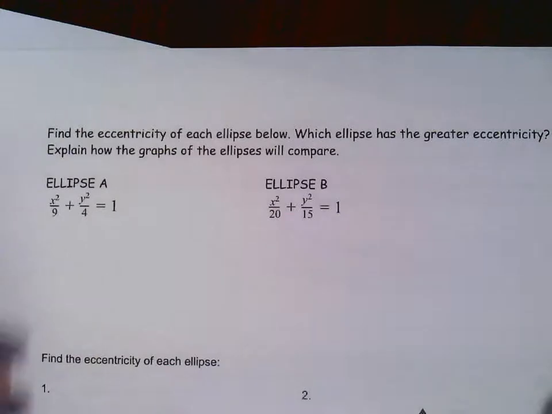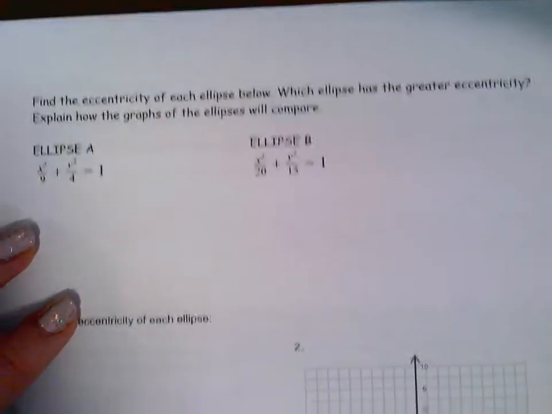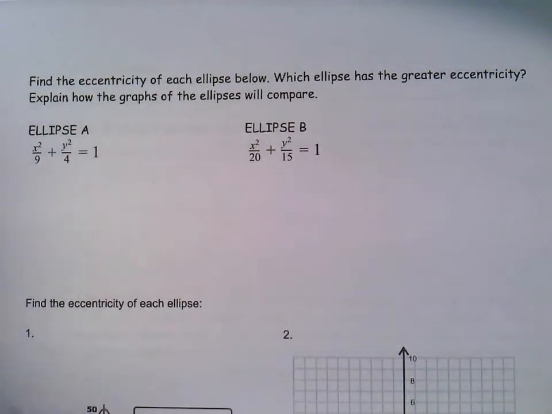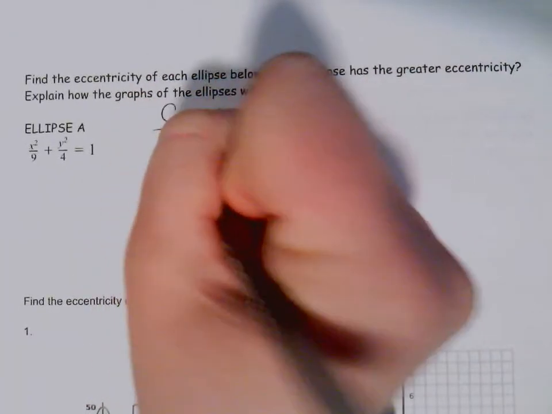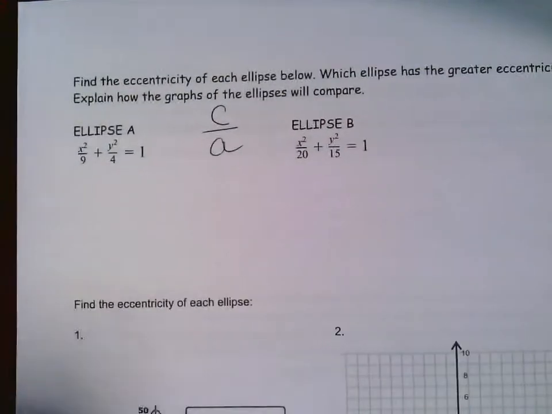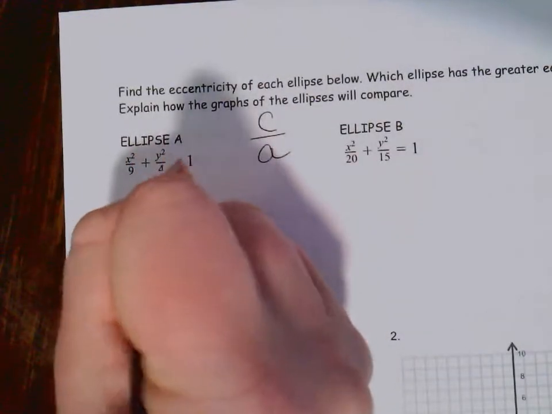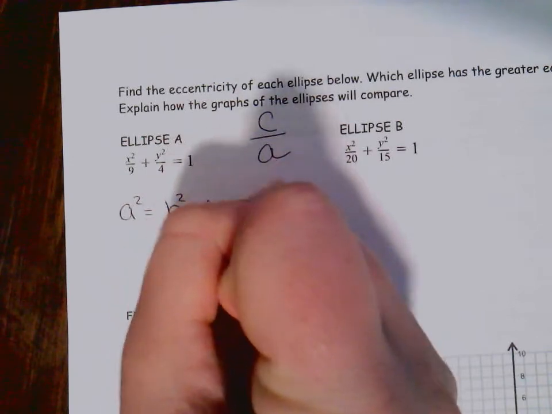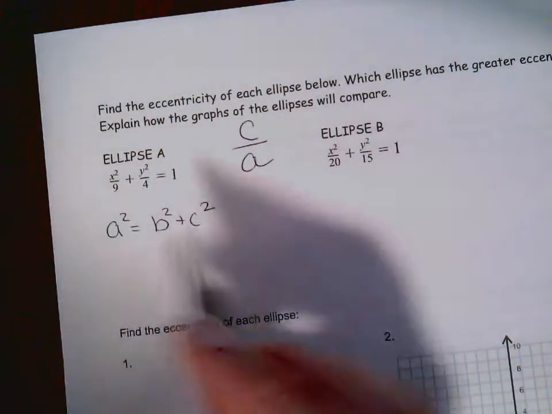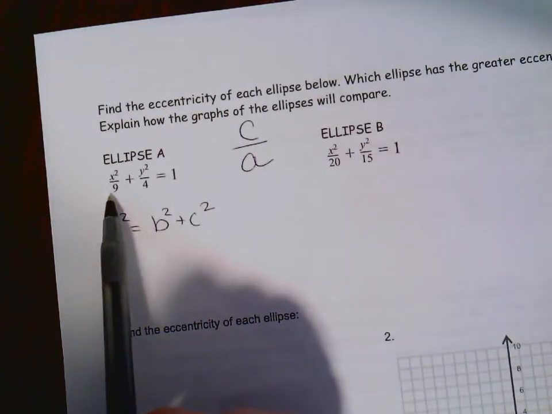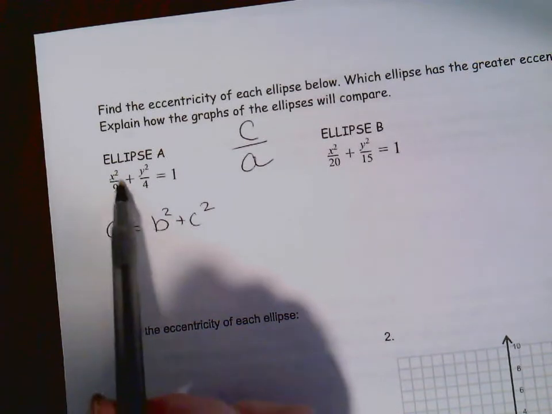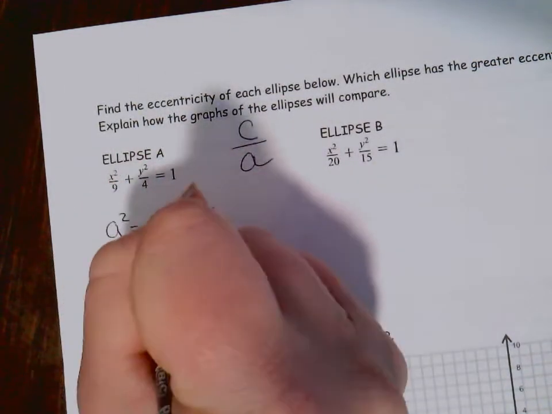This says, let's find the eccentricity of each ellipse below, which ellipse has the greater eccentricity, and explain how their graphs will compare. Eccentricity is C divided by A. For each of these, I need to determine C divided by A. I'm going to use the Pythagorean identity A squared equals B squared plus C squared because I need to find C. It looks like A squared must be 9 and B squared must be 4.